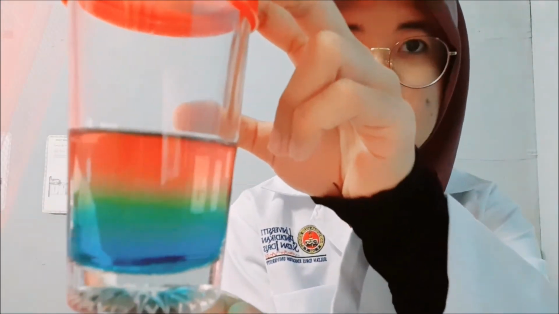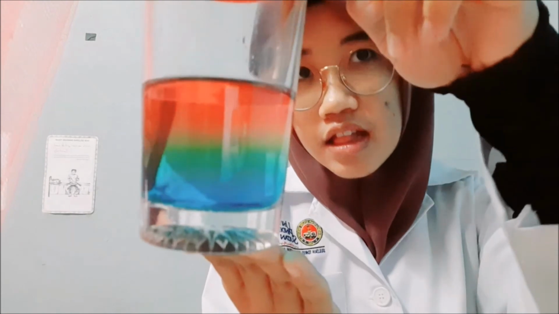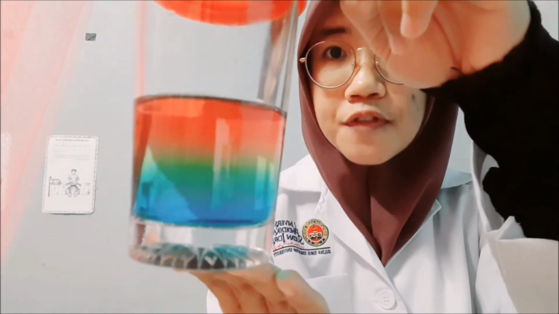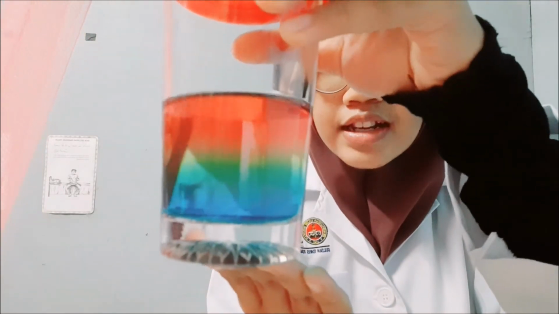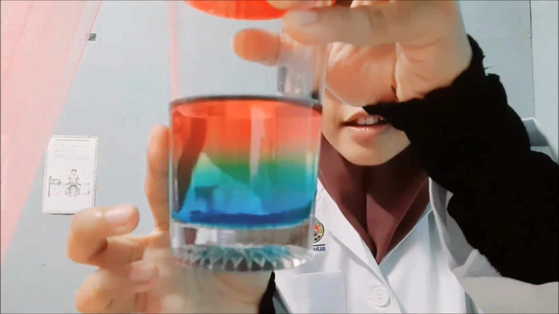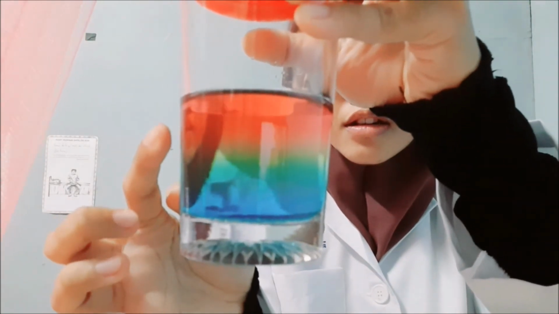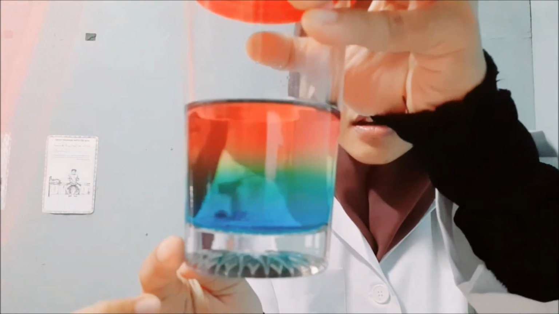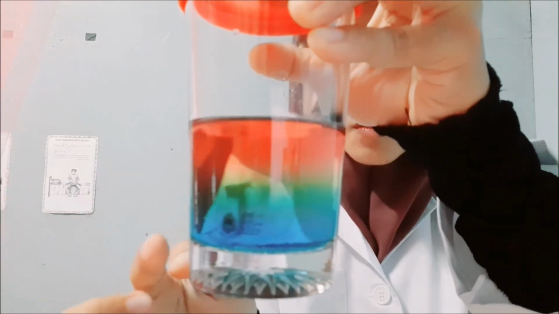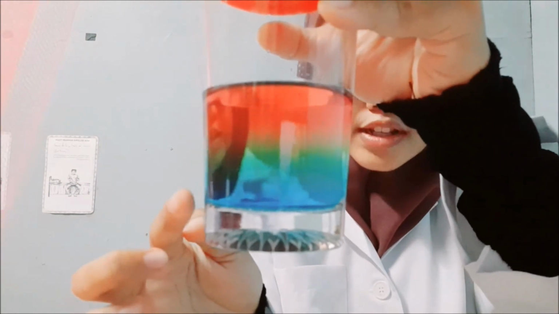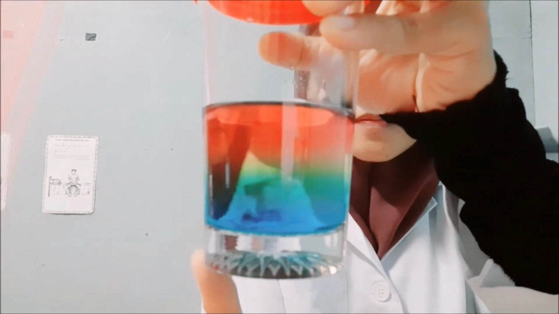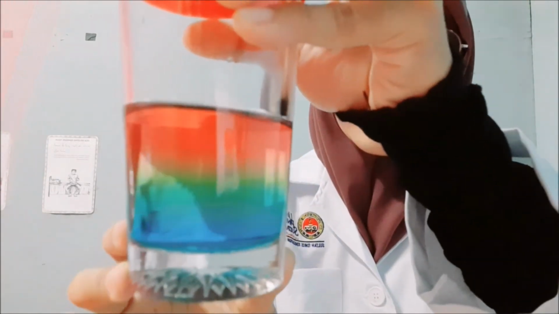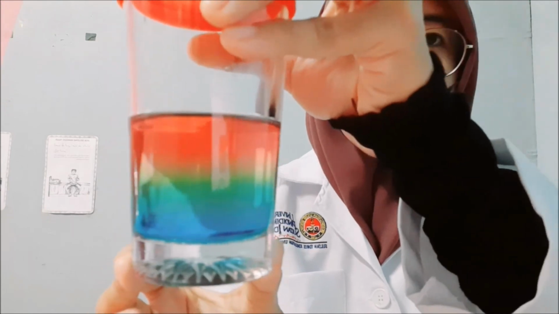What we can observe here is that the colors stay separate because each color has a different density due to the different amounts of salt. The least dense floats on top. The red one is pure water, with no salt added, while the blue one is 3 tablespoons of salt water. That is why the most dense settles at the bottom. Red, yellow, and blue. This is the observation that we can see. So colorful, right?